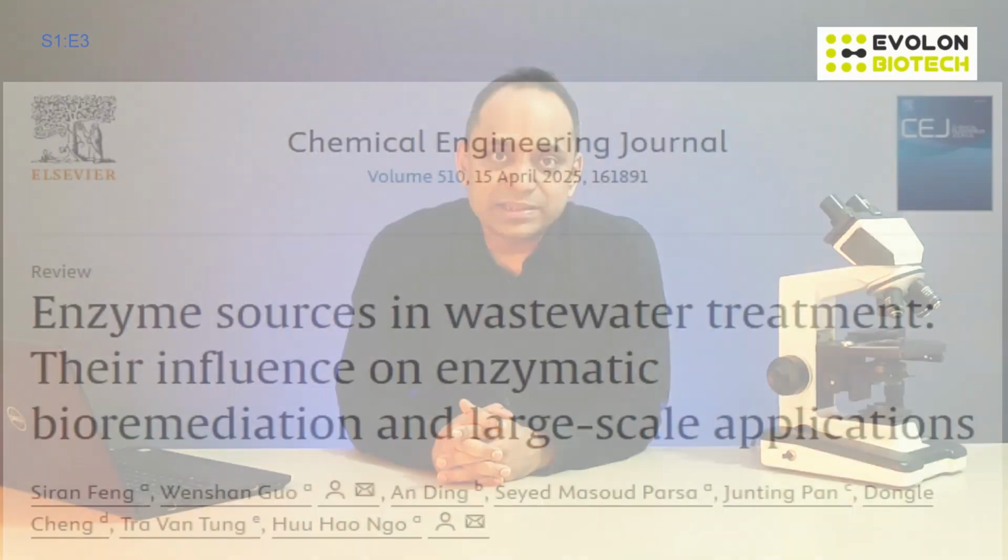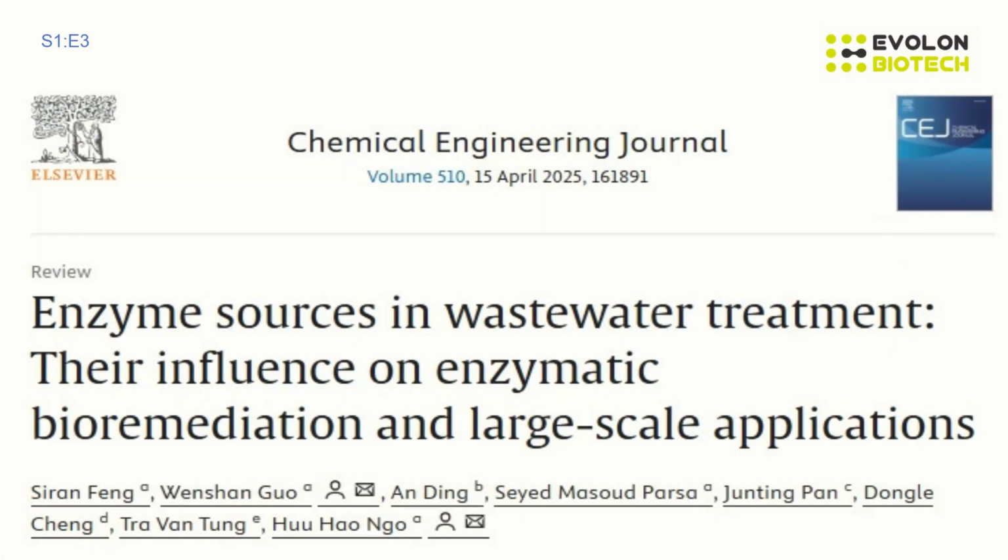Enzymes can get inactivated due to several reasons: changes in pH, the temperature, the presence or absence of metal ions, or due to certain chemicals in the wastewater. Just a few months ago, a review was published in Science Direct: Enzyme sources in wastewater treatment, their influence on enzymatic bioremediation and large-scale application.